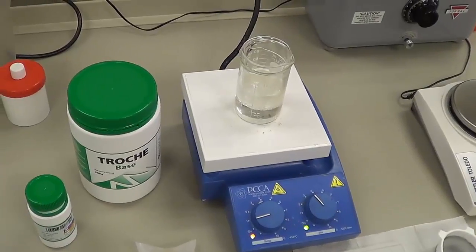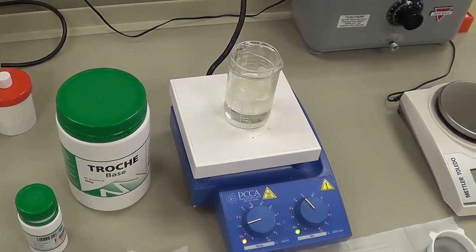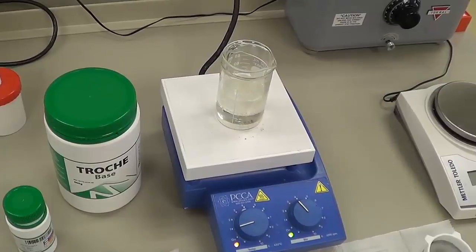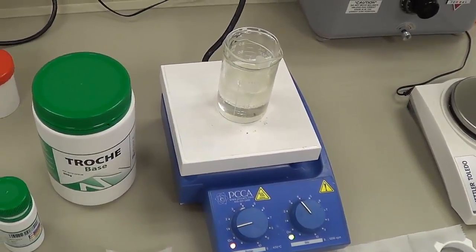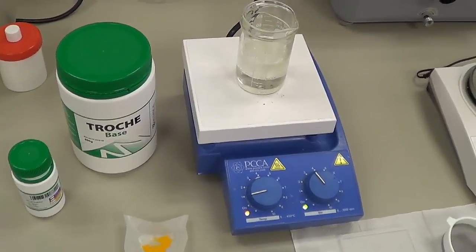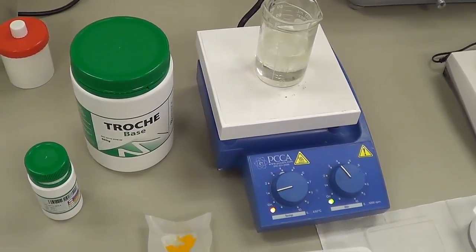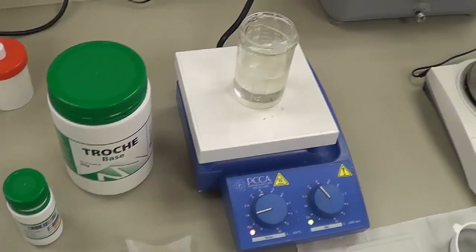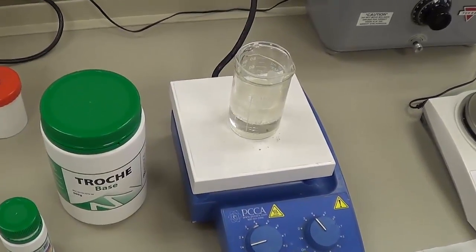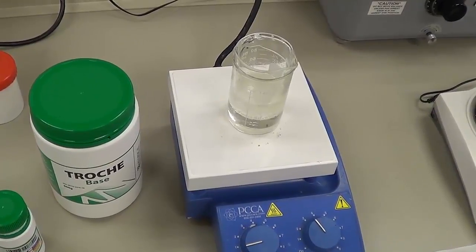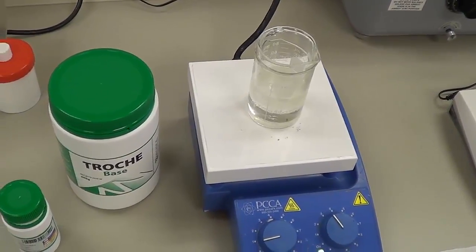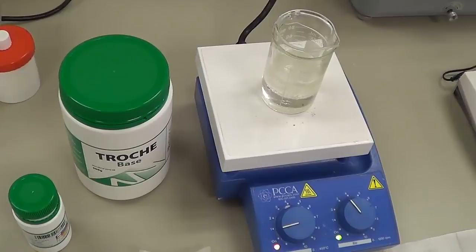Welcome back. Today I'm going to show you the preparation of lozenges or troches. These are nothing but similar to the hard candies which you may have tasted earlier in your childhood. Basically, these are solid or semi-solid preparations that are designed to dissolve the drug slowly in the mouth, so the drug is absorbed in your buccal cavity region, either for localized effects.